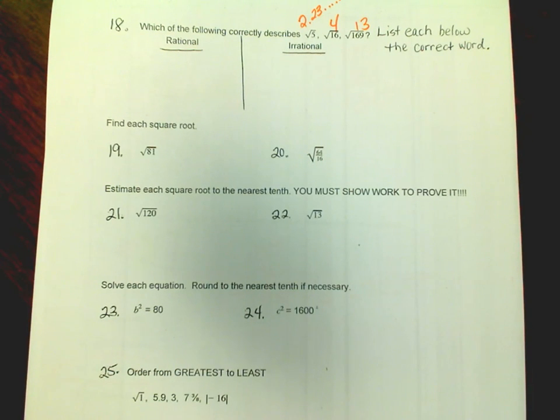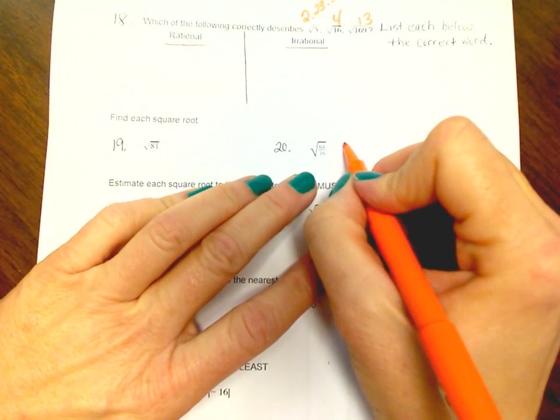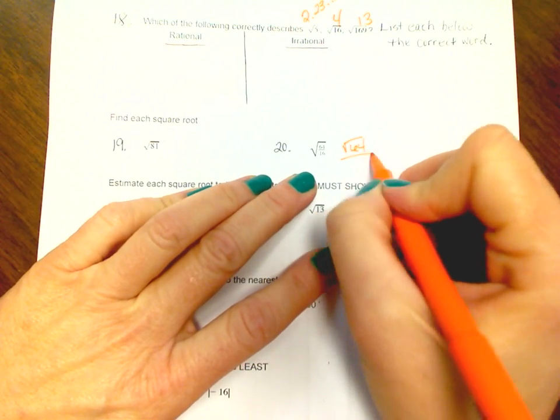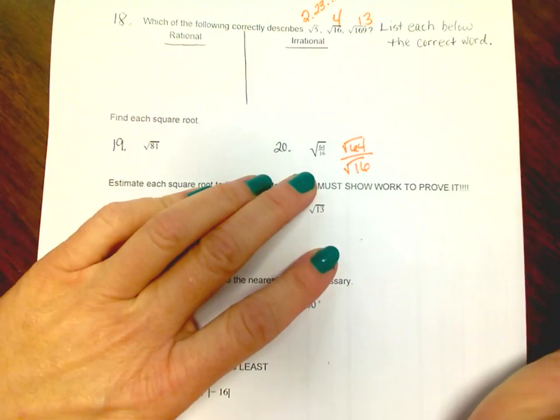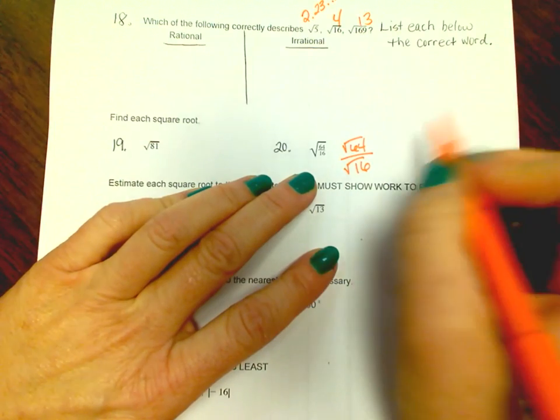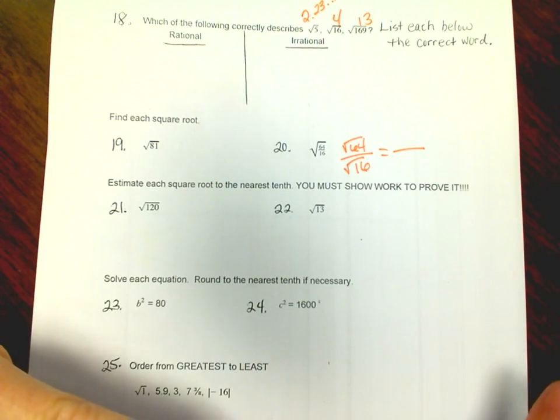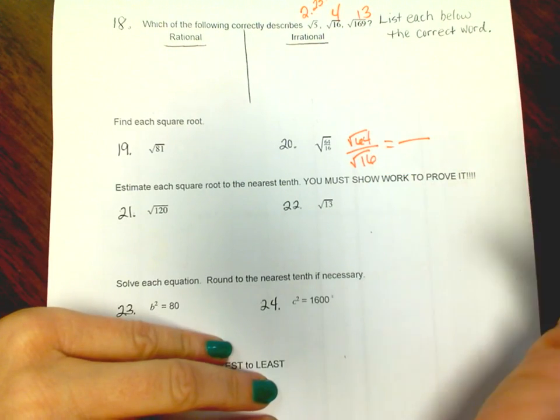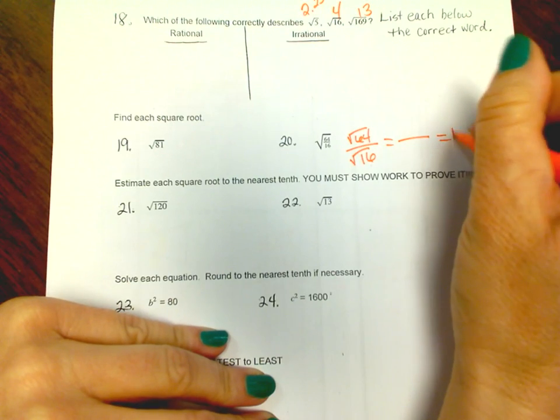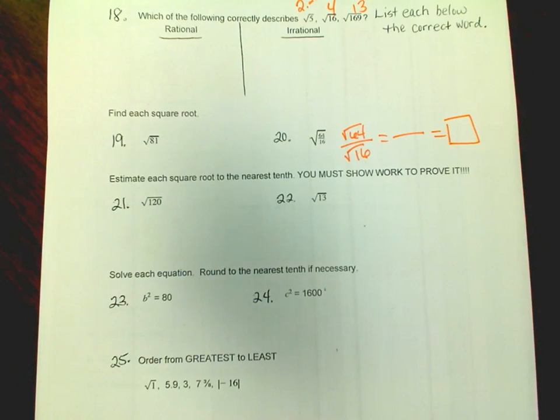Okay, so I'm not sure we really went over this in class or not, but the square root of 64 over the square root of 16. Try that. Okay, it's going to be an improper fraction because you can tell it's improper here. And so you'll have your answer here.